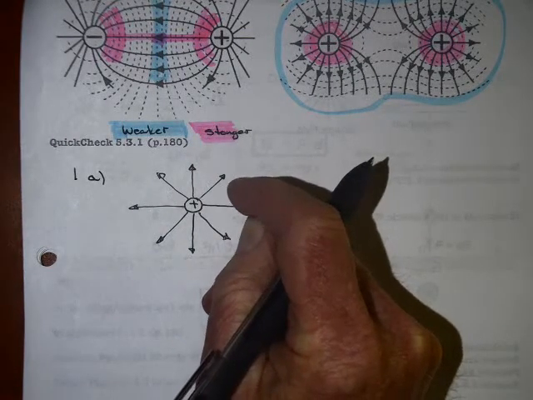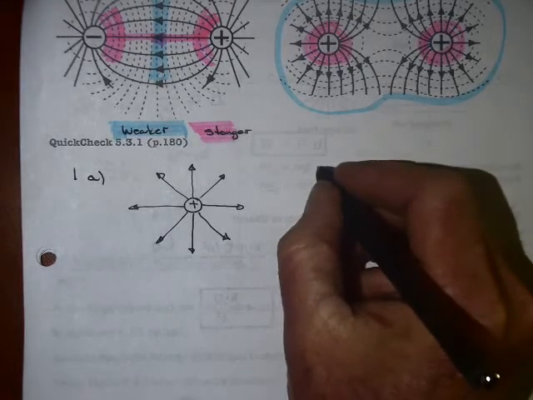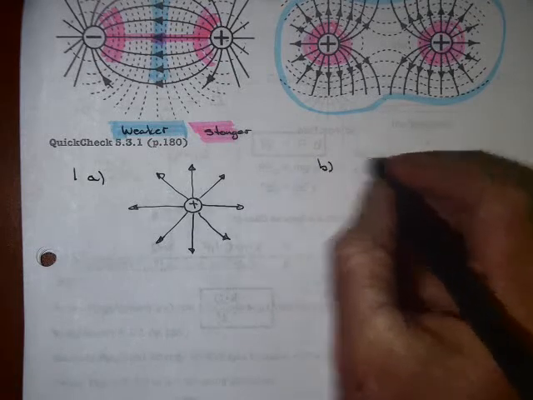In B, we would look at B and we'd say that these are two oppositely charged, and the one on the right is the positive one.